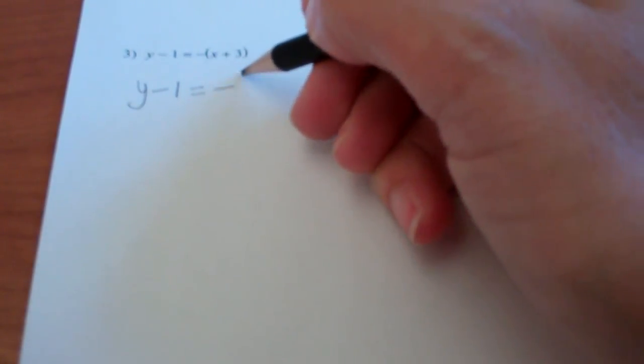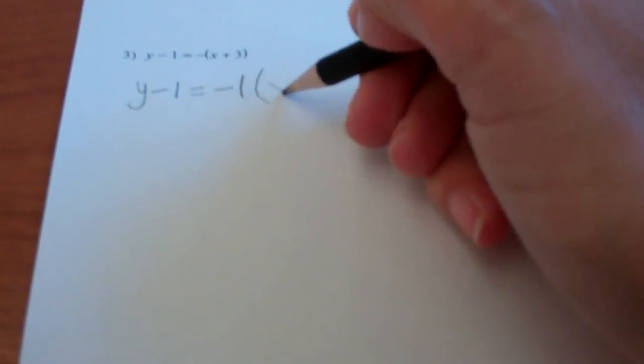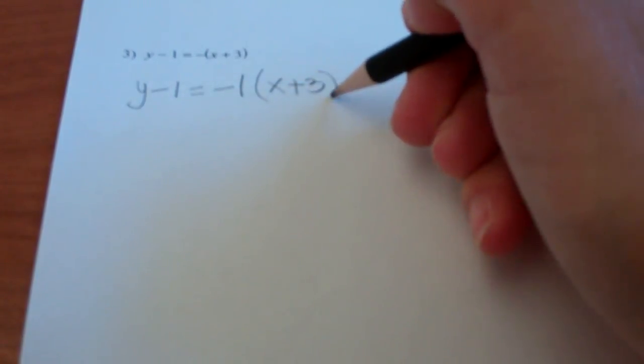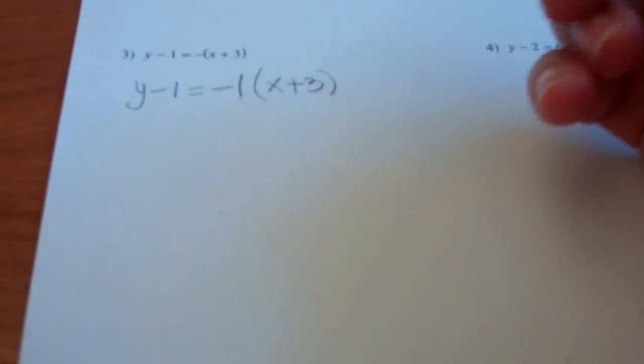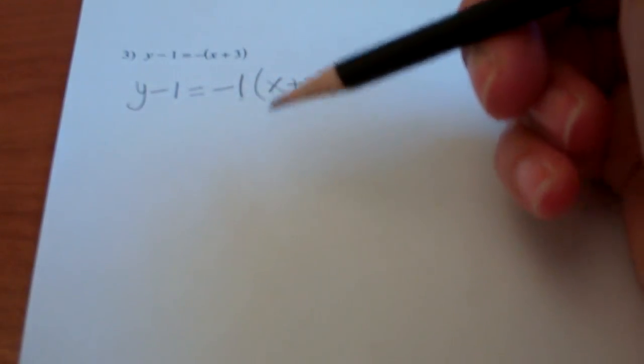Moving on to our third example, we have y minus 1 equals negative, parentheses, x plus 3. And so this is where we're going to have to put our 1's in. This is negative, there should be a 1 there, and then the quantity x plus 3. So instead of just writing negative and then the parentheses, we put our 1's in. So we put a 1 in there.